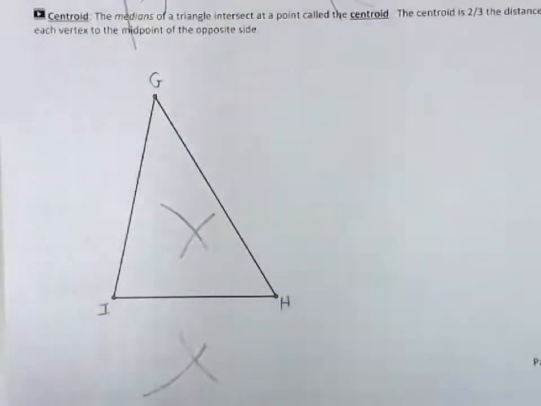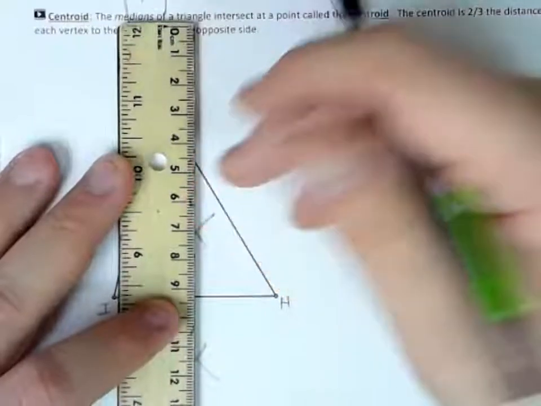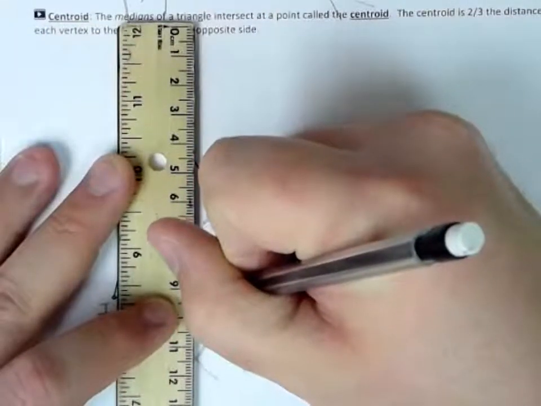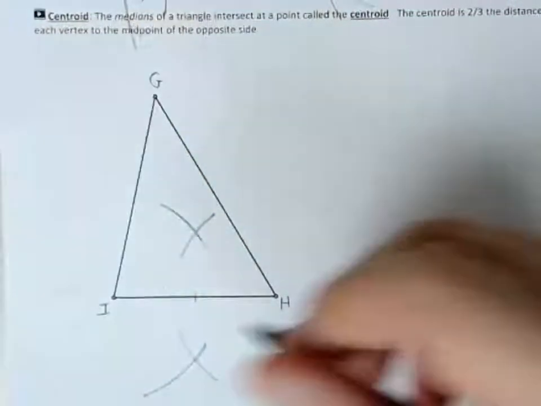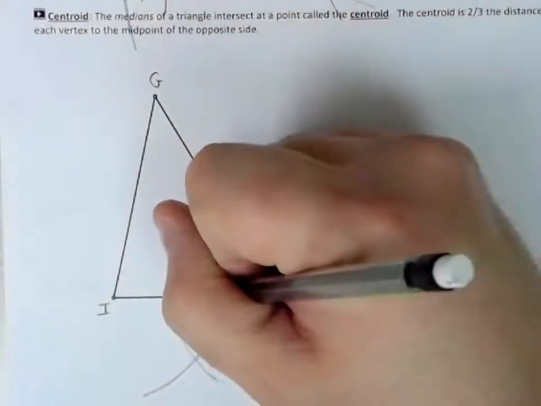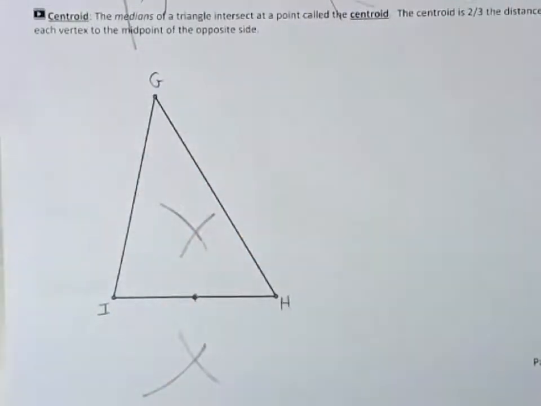And using your straight edge, we're not going to draw the whole line. We're simply going to line it up where my arcs intersect and figure out where the midpoint of my side would be. So you can see by my marking, there's the midpoint for side IH. I'm just going to simply put in that dot for right now. We'll come back to it in just a second.